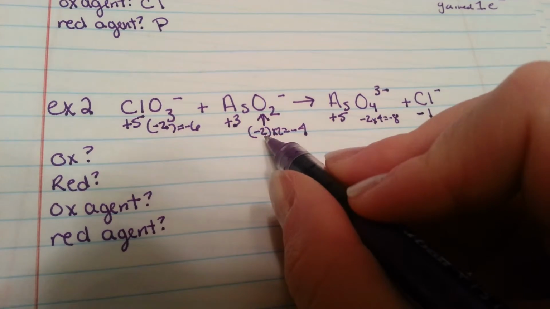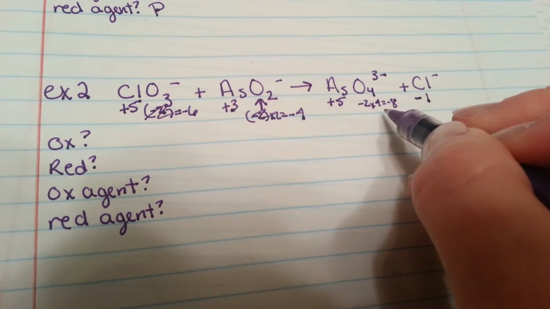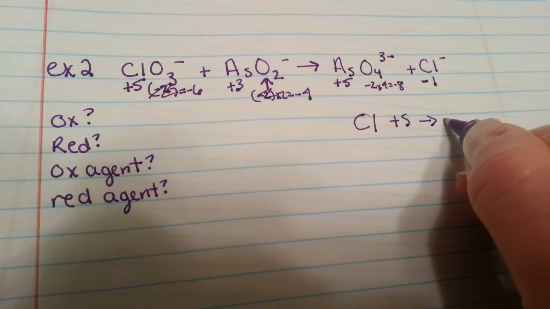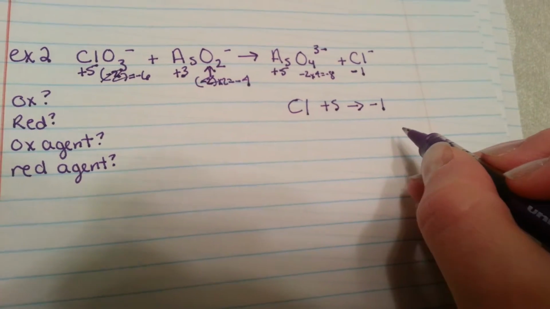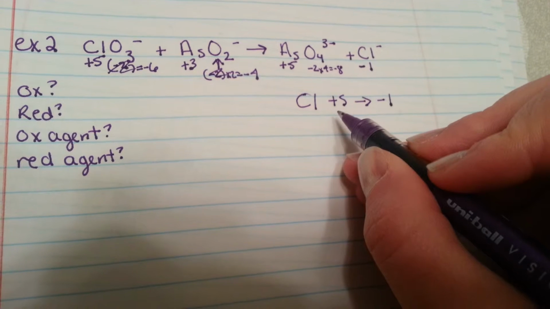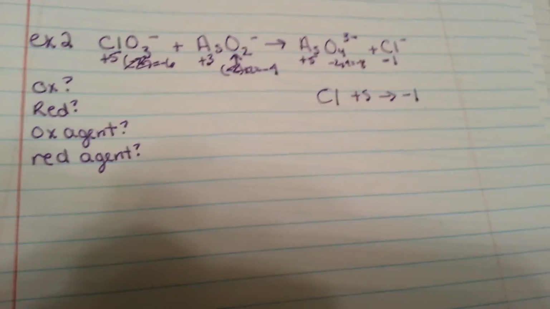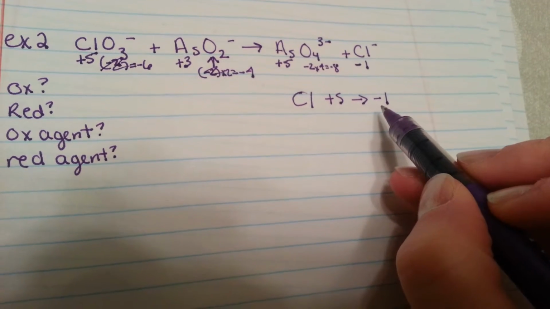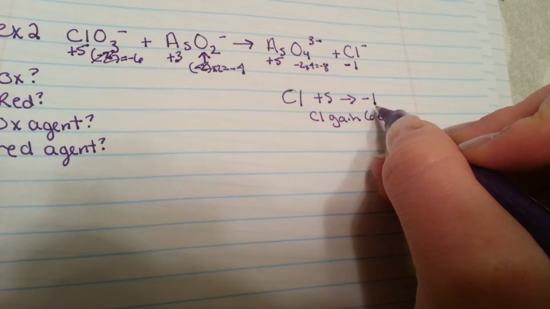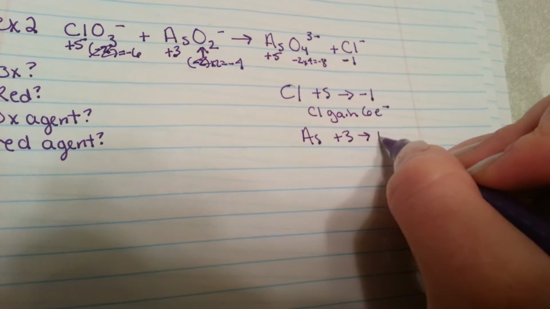So notice our oxygens in all 3 species are negative 2. The actual oxidation number for oxygen did not change, so I really don't care about oxygen. I'm not looking at oxygen. What I'm looking at is the fact that chlorine went from being a plus 5 to being a negative 1. And realize that in terms of electrons, when it's a plus 5, that means that the chlorine had 5 less electrons than it needed to have. So in order to get to the point where it has 1 extra electron, which is the meaning of a negative 1 charge, chlorine had to gain 6 electrons to get from positive 5 to negative 1. Think number line.